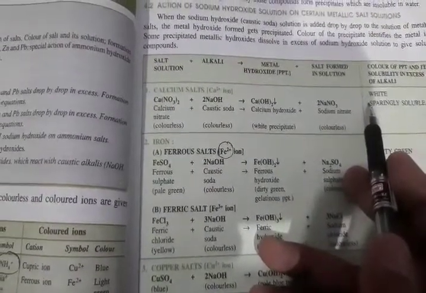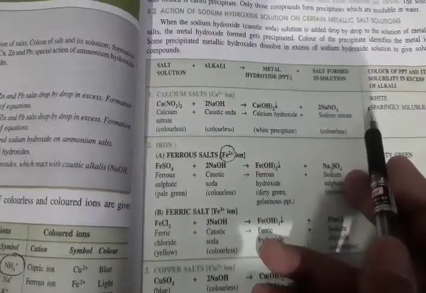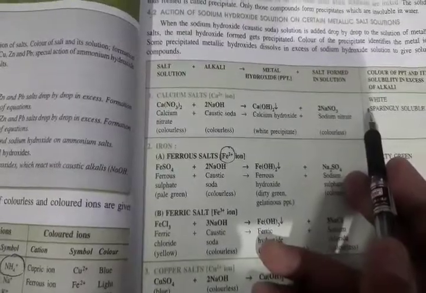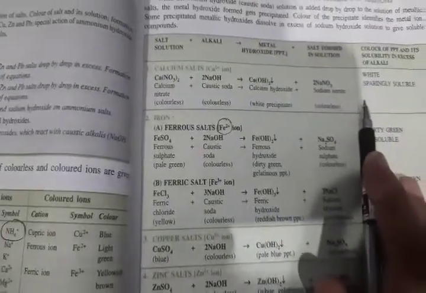Means in 100 ml of water at room temperature, somewhere near 298 Kelvin or 25 degrees Celsius, it is hardly soluble, less than 1 gram, right? So this is known as sparingly soluble.